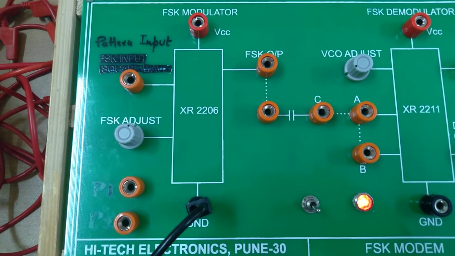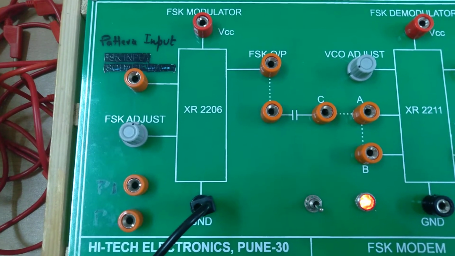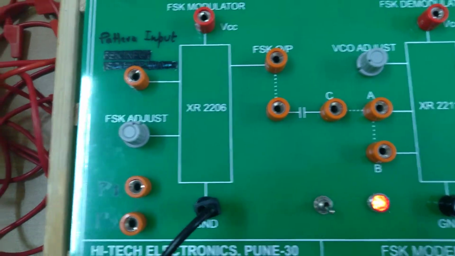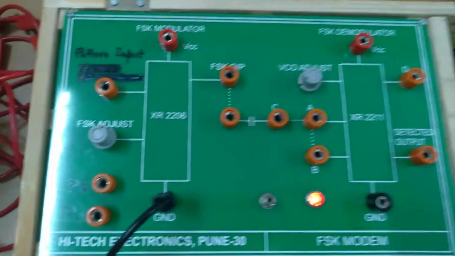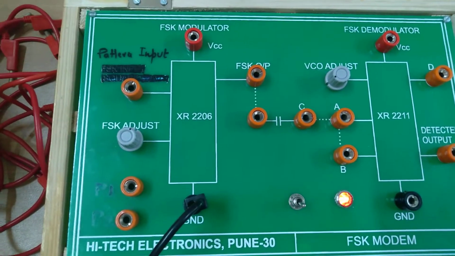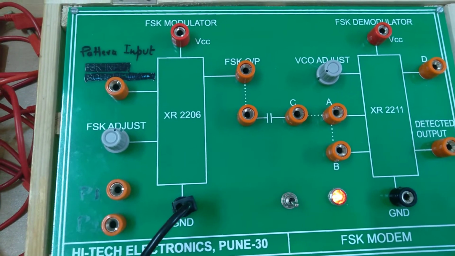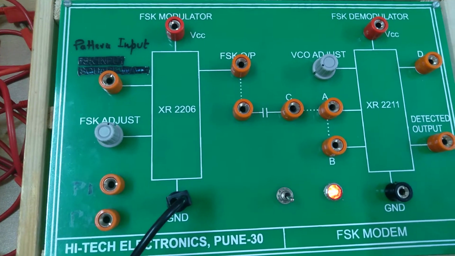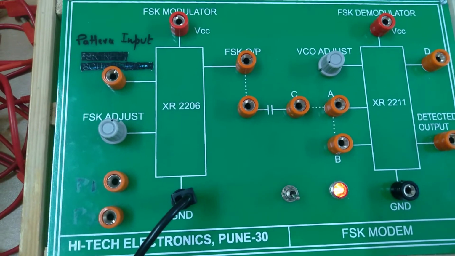There is an RC circuit which has been connected. If it's logic 1, then it is going to select one frequency. If it is logic 0, then it is going to select the other frequency. The frequencies which are selected will be as per the data pattern which has been connected. As we are aware, FSK modulator is a digital modulation technique, and hence the data is going to be digital data in the form of 1 and 0.